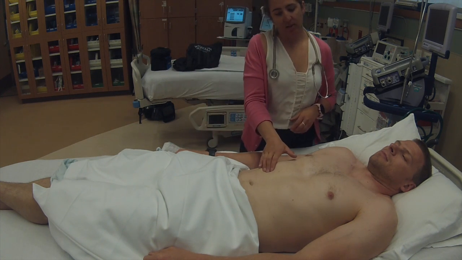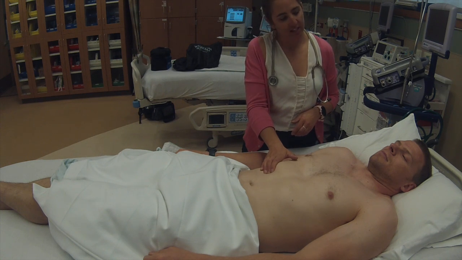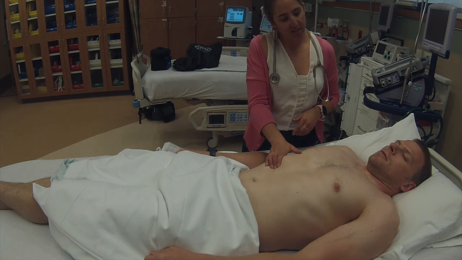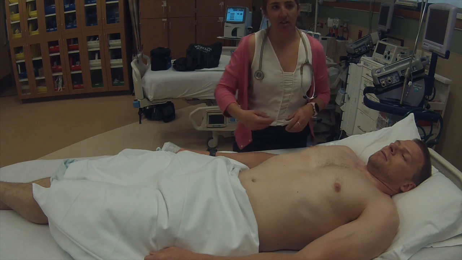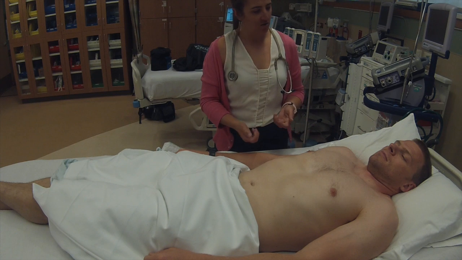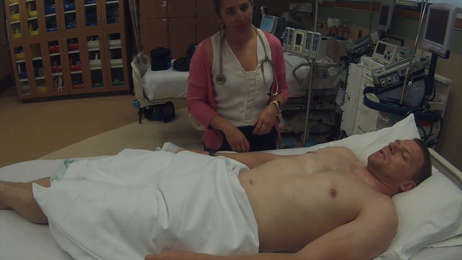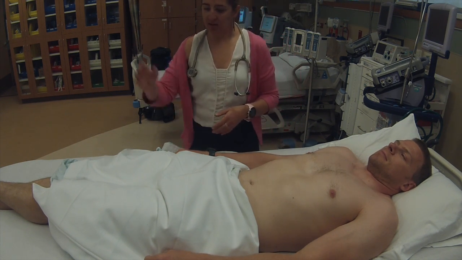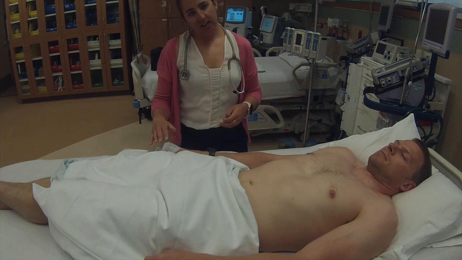What I'll do is palpate underneath the rib cage. I'll have you take a deep breath. And as Shane takes a deep breath, if he's having pain or tenderness when I push deeply on there, that would be a positive Murphy sign. Do you have any pain doing that? No. Nope. And the last is I'll do the psoas test.